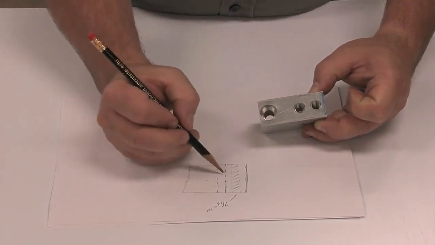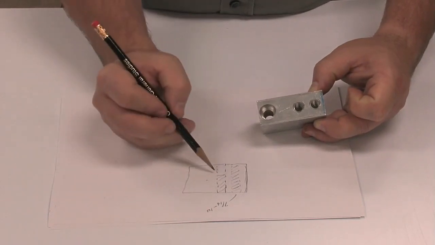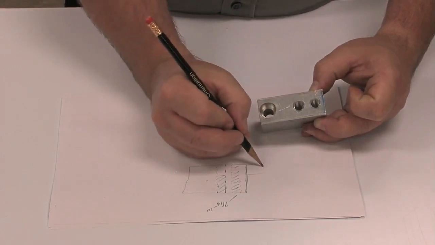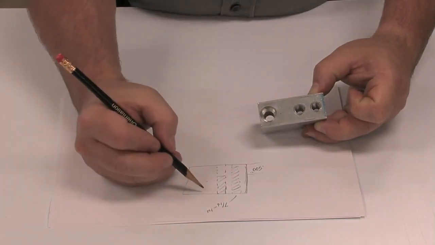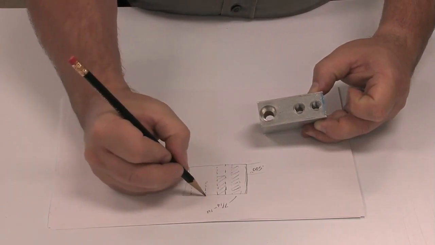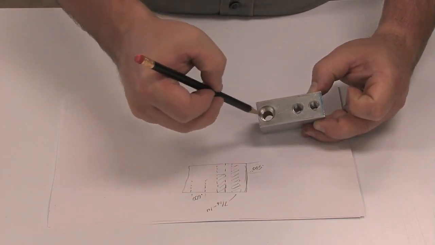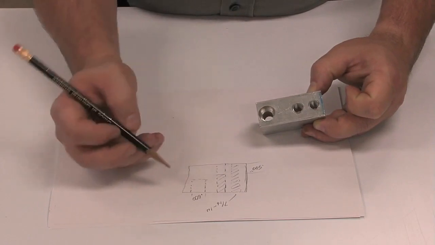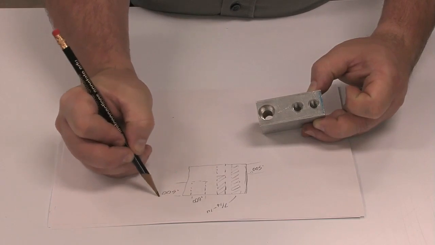This one, however, the threads stop short of the far end. So I'll do my threads here, and then I need to indicate over to the side that those threads stop 500 thousandths from the edge. The last hole has a 600 thousandths hole. So from here to here is 600 thousandths. That's the diameter of this hole. And that goes in approximately ½ an inch. So I can indicate that over to the side as 500 thousandths.